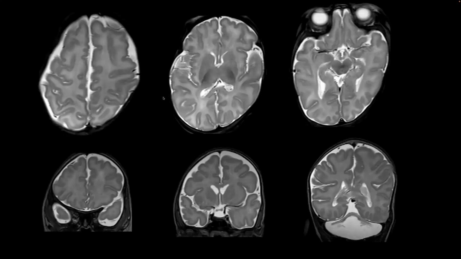So here are the supratentorial sequences, and you can see a simplified gyral pattern in the frontal lobes and temporal lobes, better appreciated on the coronal sequences for a 1-year-old child. You can see the contrast of the infratentorial structures in relation to the supratentorial structures. So brainstem hypoplasia, cerebellar hypoplasia with a degree of simplified gyral pattern, cerebellar cortex hyperintensities with some cerebellosis.